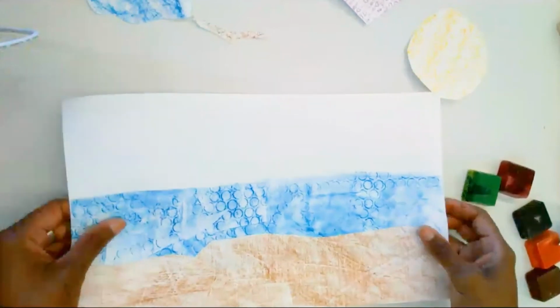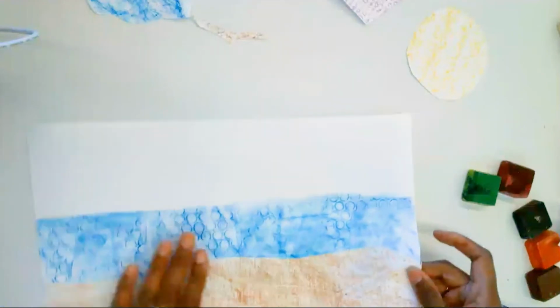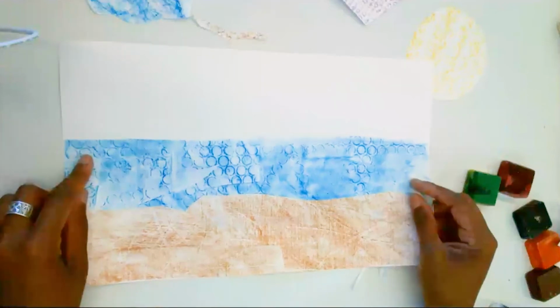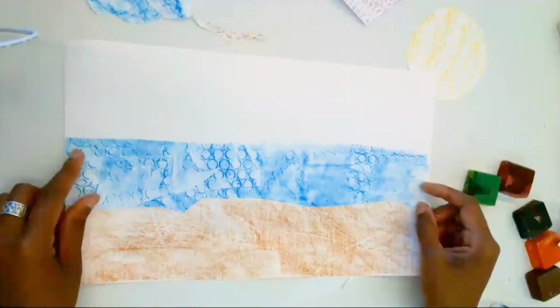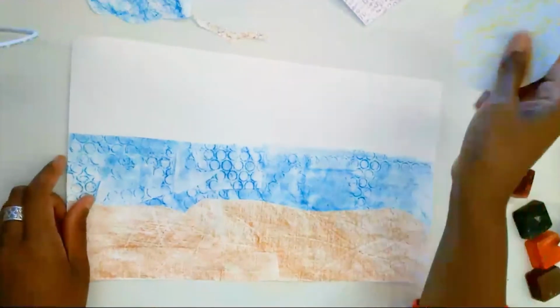All right, I got it back in place. As you're going, you can turn your piece of paper over and cut off the excess, or you don't have to. All right, so now I got my sand and my water down.